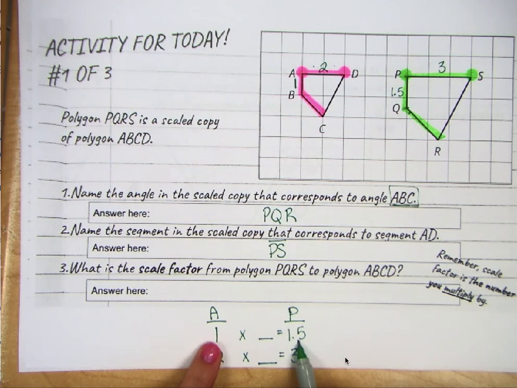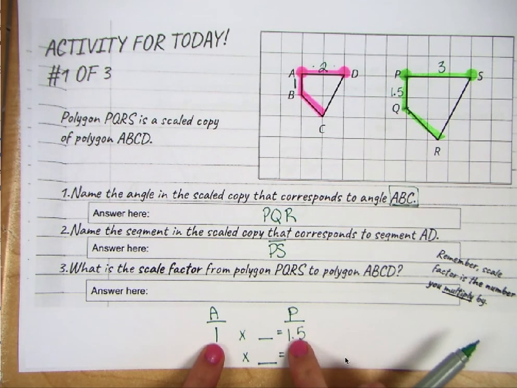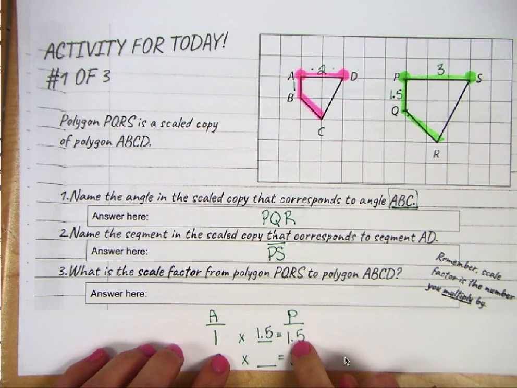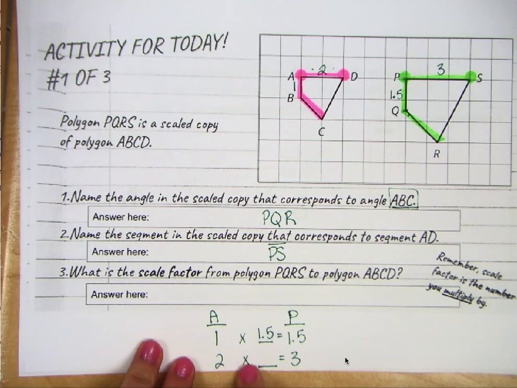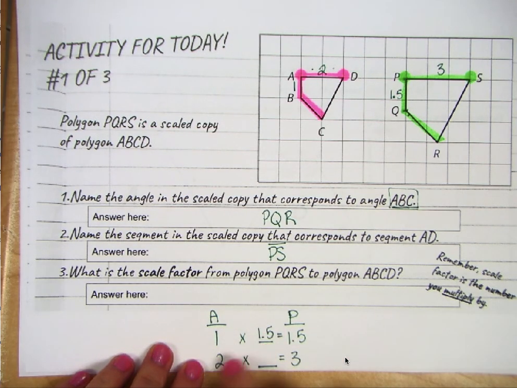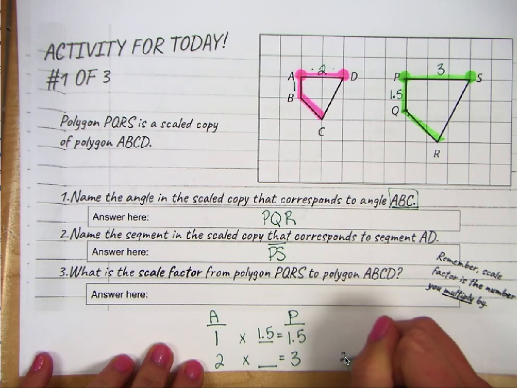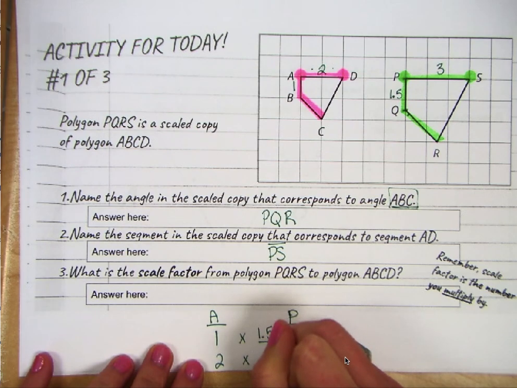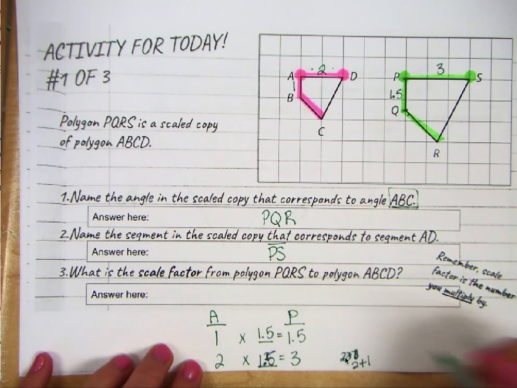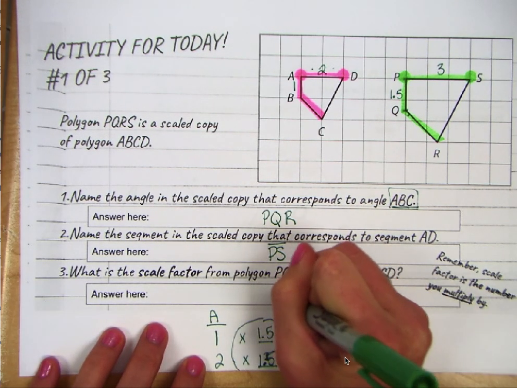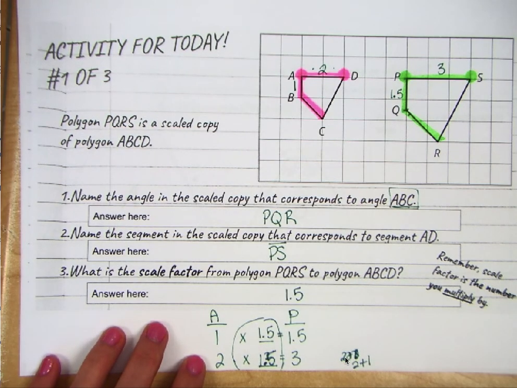Let's look at the first part. We know that any number times 1 is that number. So 1 times 1.5 equals 1.5. 2 times, let's check and see if it's 1.5 here. I know that 1 times 2 is 2, and I know that half of 2 is 1, so 2 plus 1 gives me 3. So we know it is 1.5, okay? So our scale factor is that number we're multiplying by, so it is 1.5, okay?